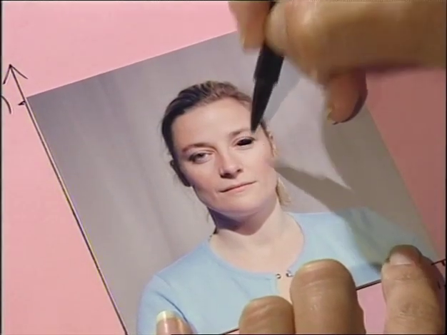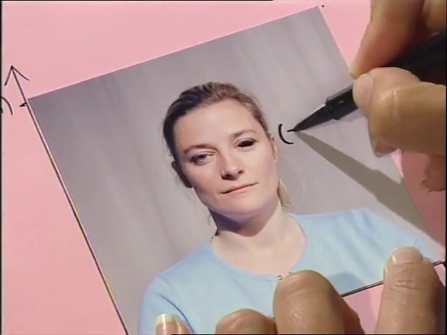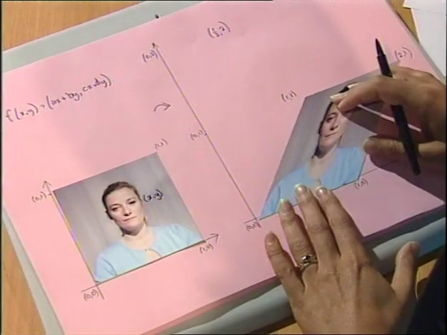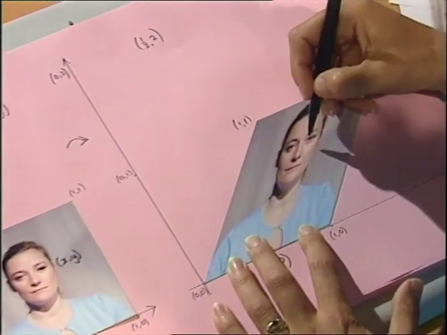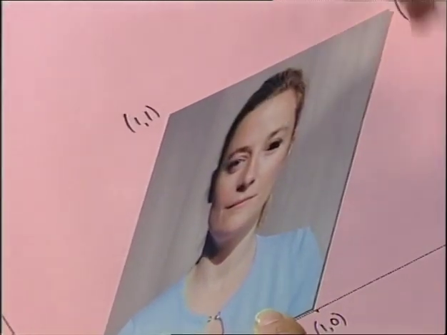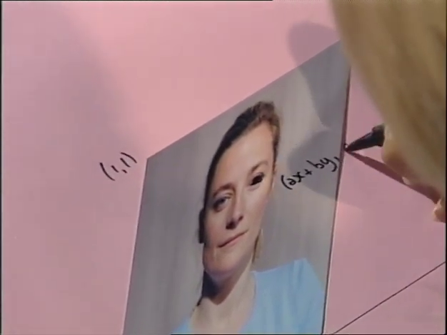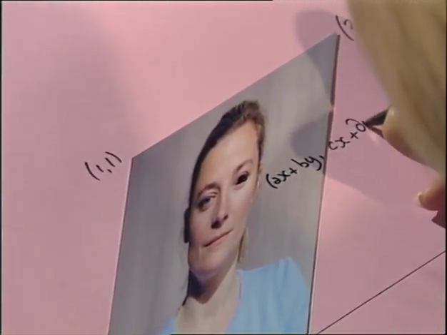With the shear, for instance, the rule tells you that a point (x, y) in the domain, my eye, will map to some other point, such as this one, the image of my eye in the codomain, which is (ax + by, cx + dy).